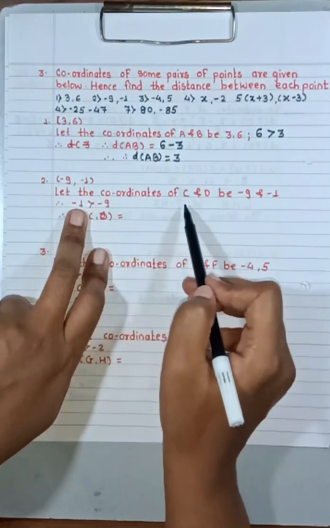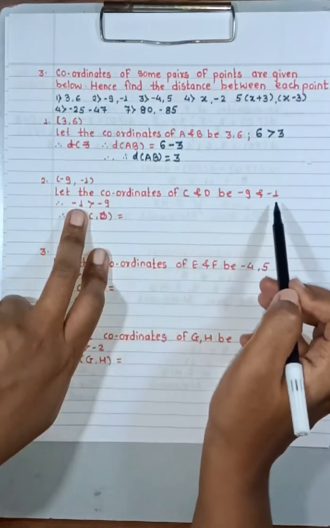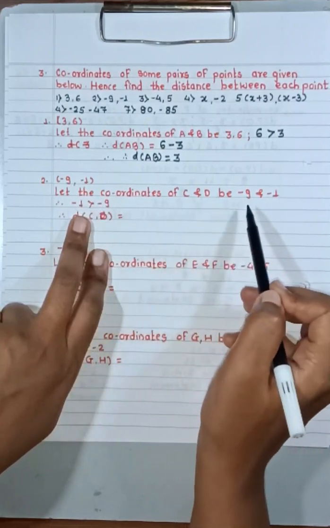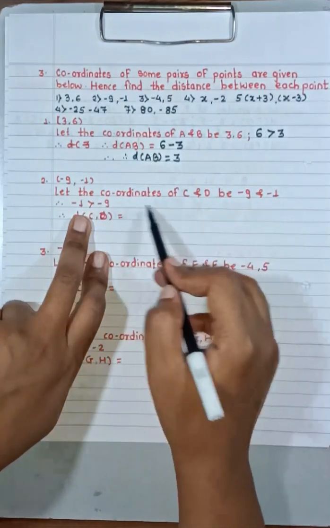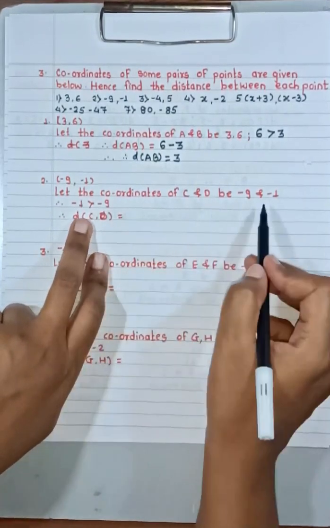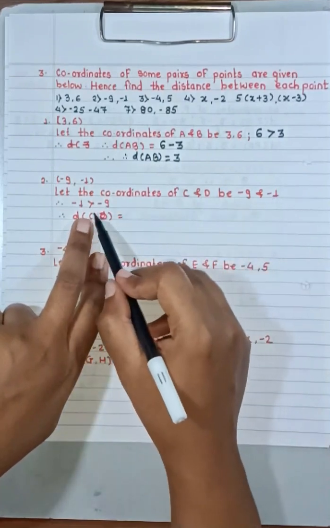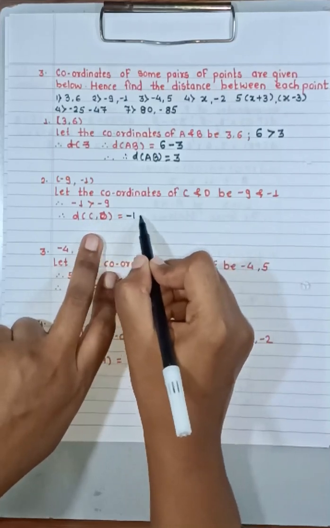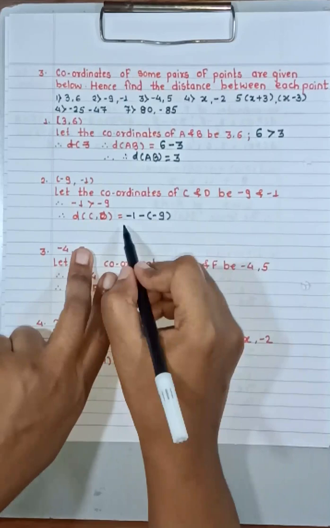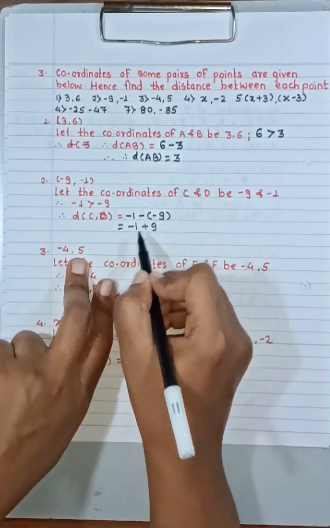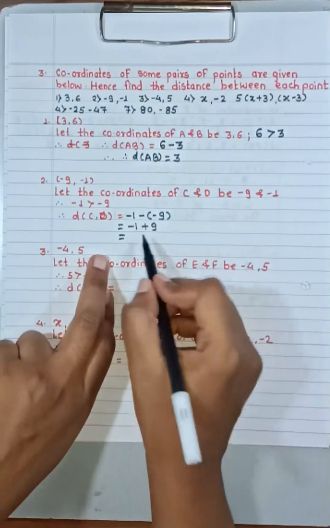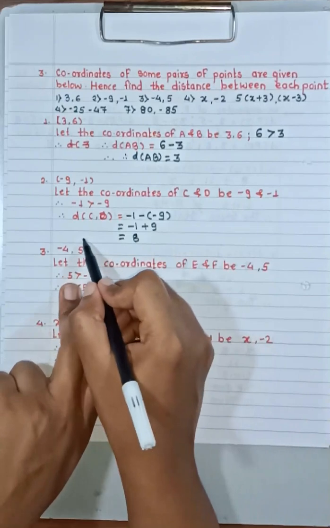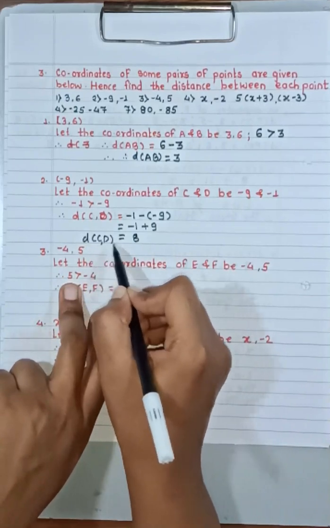Now again in second one they have given minus 9 and minus 1. So let the coordinates of C and D be minus 9 and minus 1. This is our assumption. Now you very well know that minus 1 is greater than minus 9. Therefore distance CD will be minus 1 minus of minus 9, that is minus 1 plus 9. This minus becomes plus. So minus 1 plus 9 is 8. Therefore distance CD is 8.